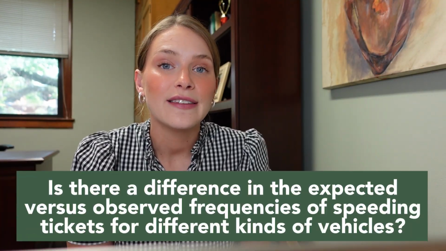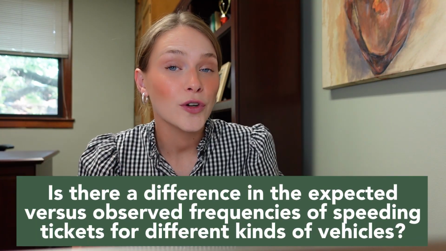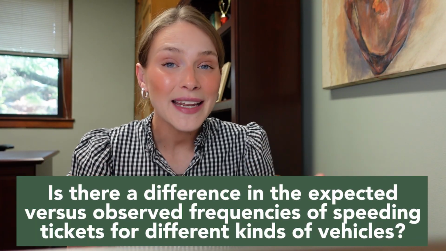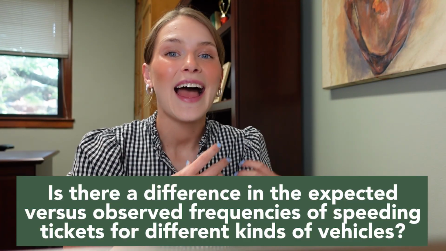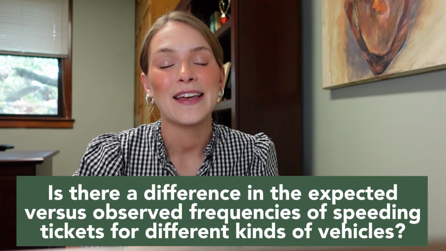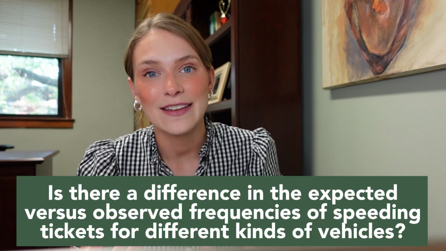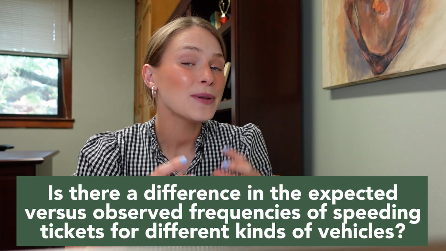The specific research question that we're going to be working with today, first for the chi-square goodness of fit test, is let's say that we want to know if there is a difference in the expected versus observed frequency of speeding tickets for different kinds of vehicles. So in an ideal world, of course, having a certain kind of vehicle wouldn't mean that you get a different amount of speeding tickets, right? However, we're just going to do a little experiment here and see if there is a difference. And of course, I mean that term experiment, not literally. We're just going to be running an analysis here.